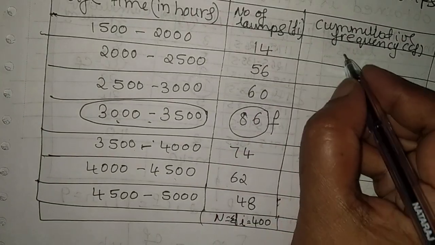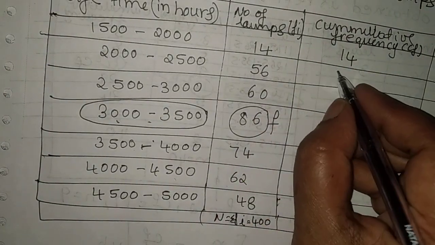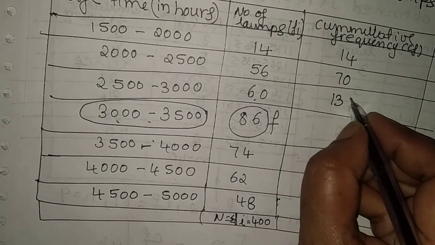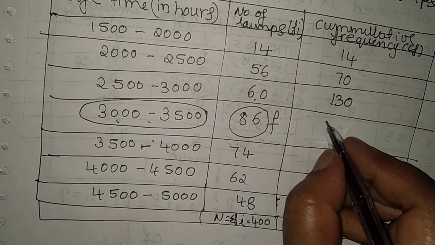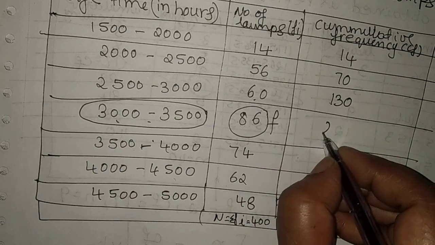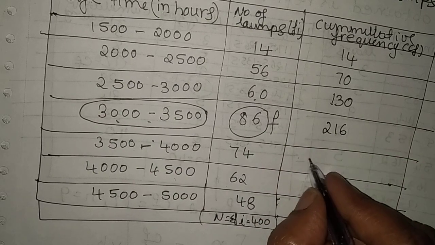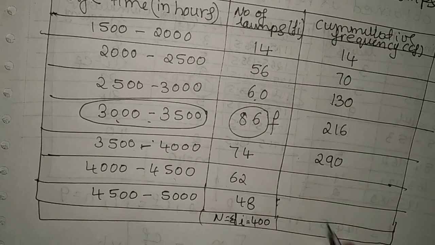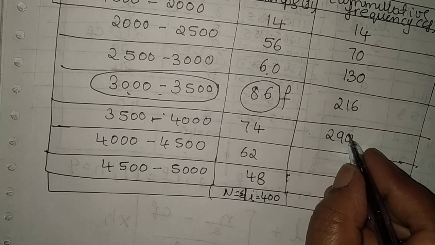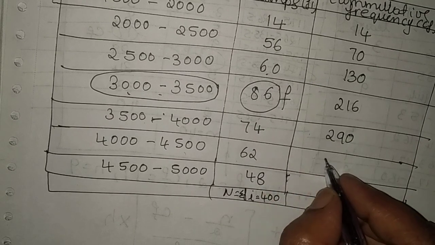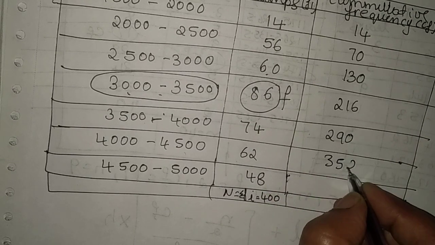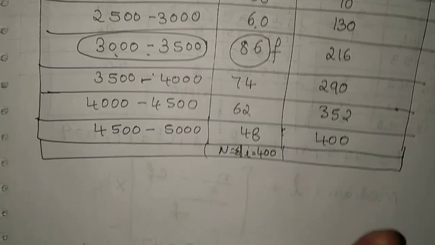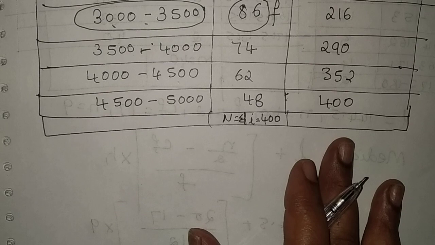So write down 14 as it is. 14 plus 56, 70. 70 plus 60, 130. 130 plus 86 is 216. 216 plus 74 is 290. 290 plus 62 is 352. 352 plus 48 is 400. So this is cumulative frequency.